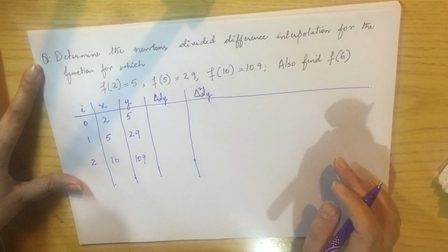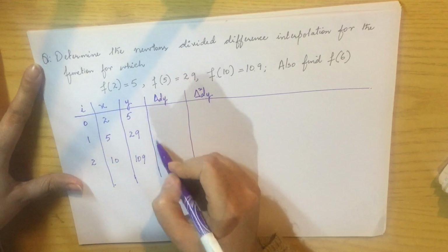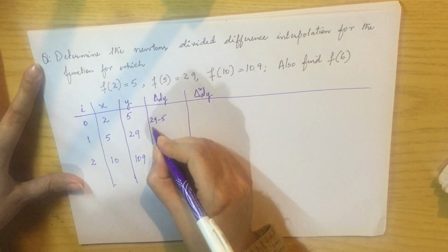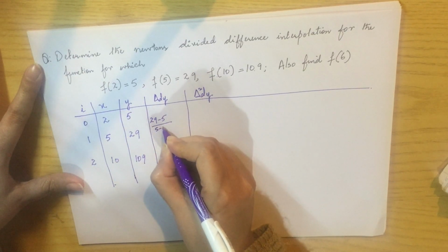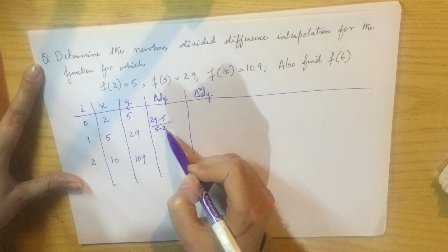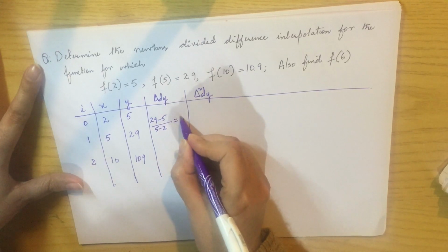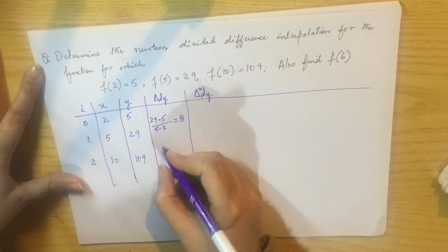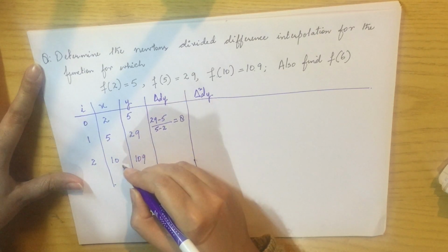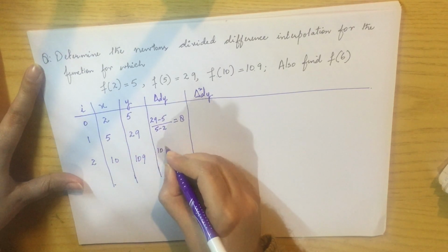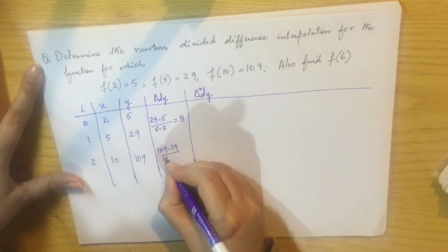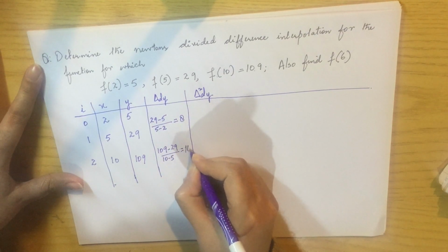Now we have to first calculate the divided difference. The first divided difference will be equal to 29 minus 5 divided by 5 minus 2. Sorry, y1 minus y0 divided by x1 minus x0. If you calculate this, it will be equal to 8. Similarly the next one: y2 minus y1 divided by x2 minus x1, that will be 109 minus 29 divided by 10 minus 5. If you calculate it, it will come as 16.